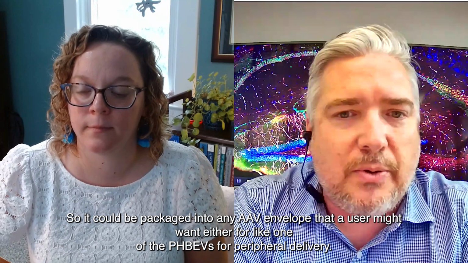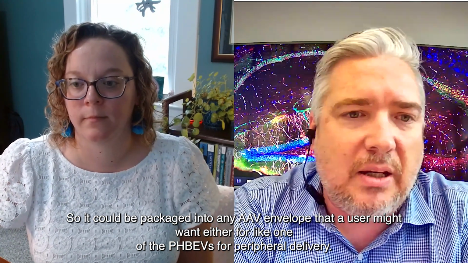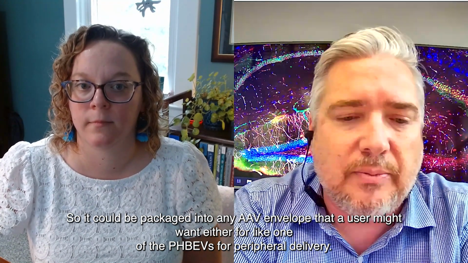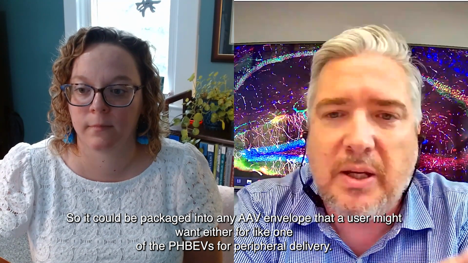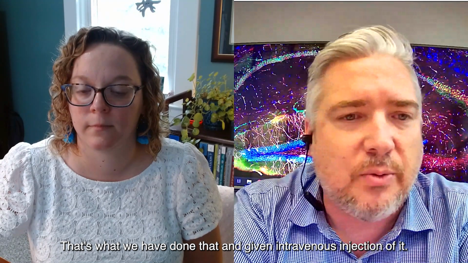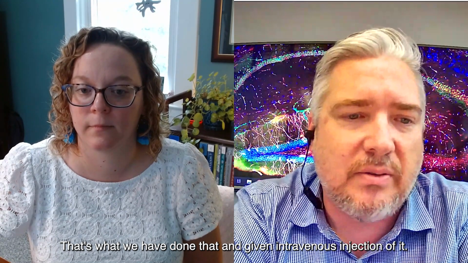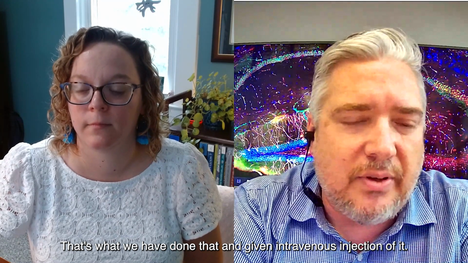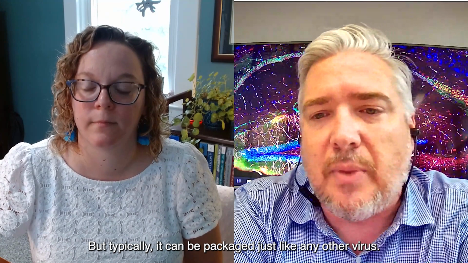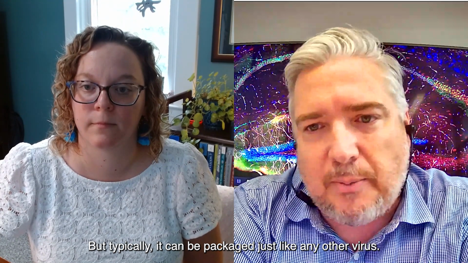So it's an AAV2 backbone, so it could be packaged into any AAV envelope that a user might want, for example one of the PHP.eBs for peripheral delivery. We have done that and given intravenous injection of it, and that's what we used for publishing our Science paper a few years back. But typically it can be packaged just like any other virus.